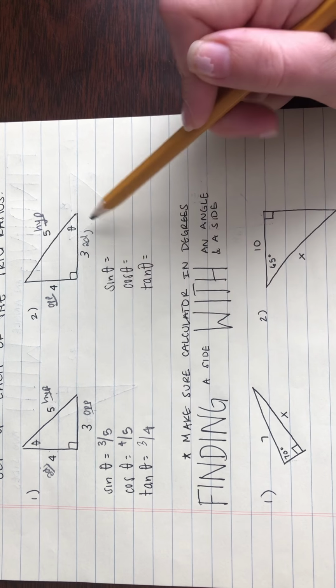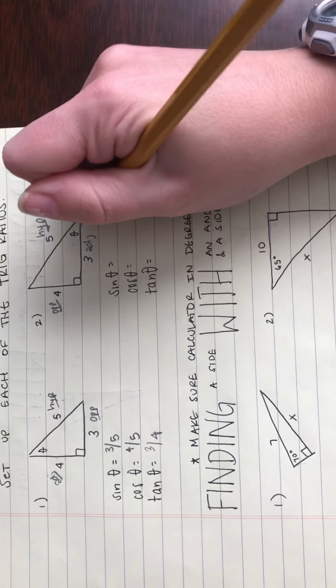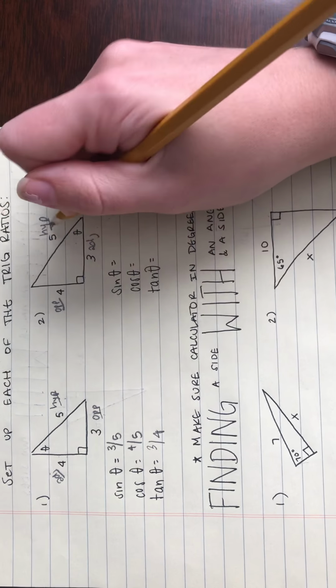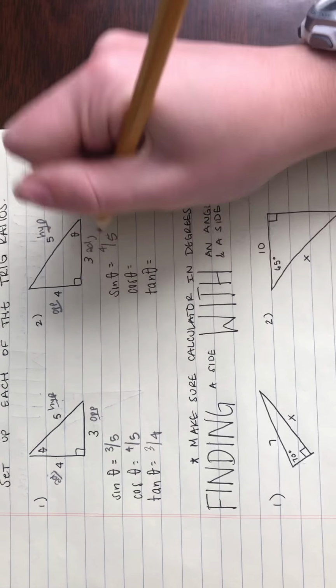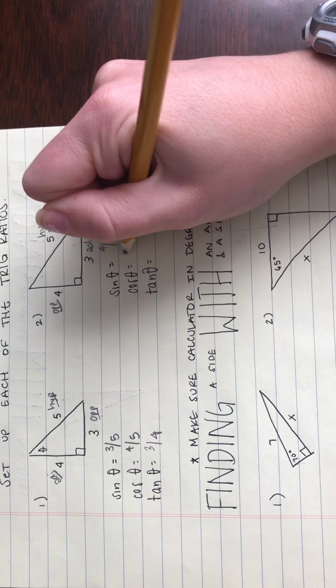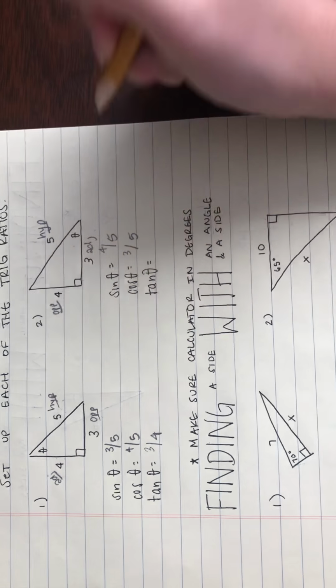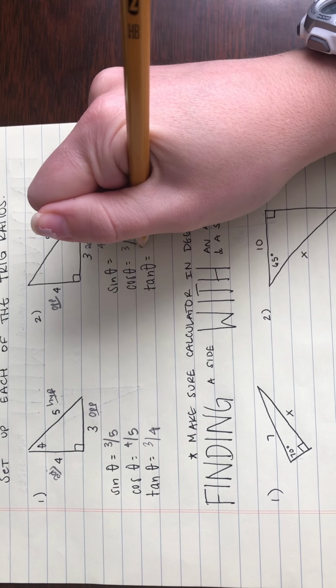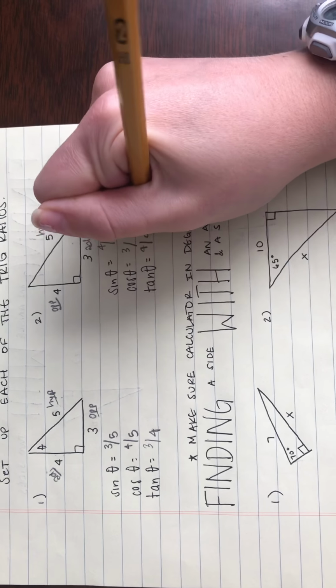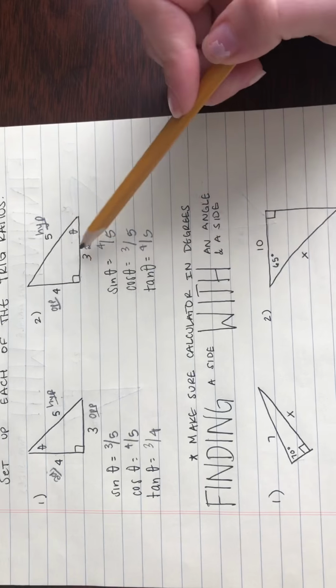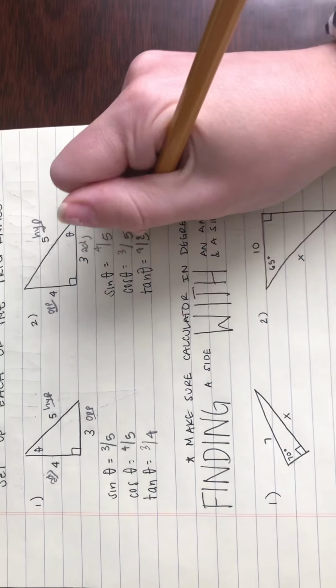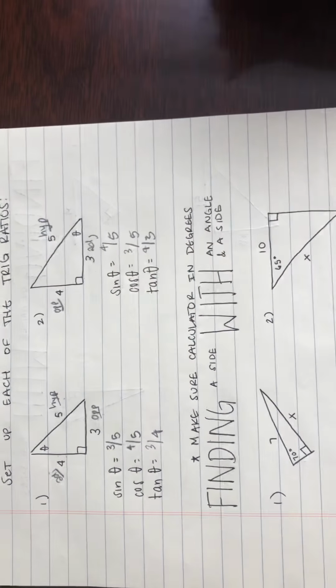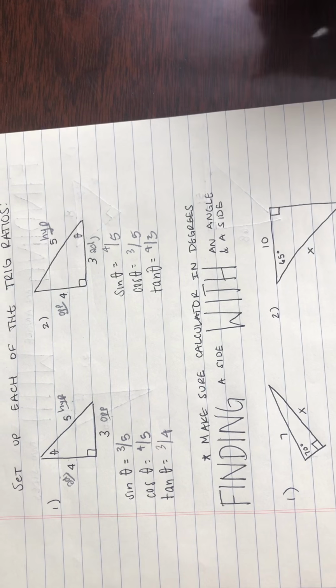So my sine of theta is going to be opposite over hypotenuse, which is 4/5. Cosine is going to be 3/5. And tangent is going to be 4/3 because it's TOA, opposite over adjacent. This should be a 3. Sorry, I'm sloppy. All right, so there was your quick trig review.